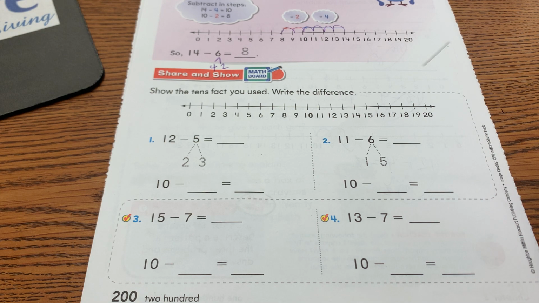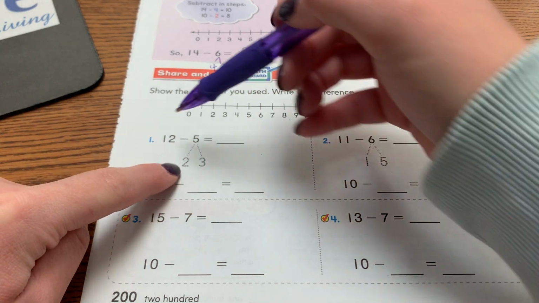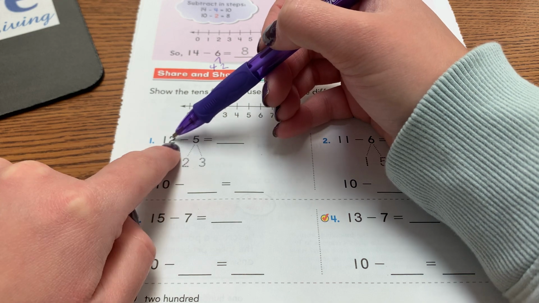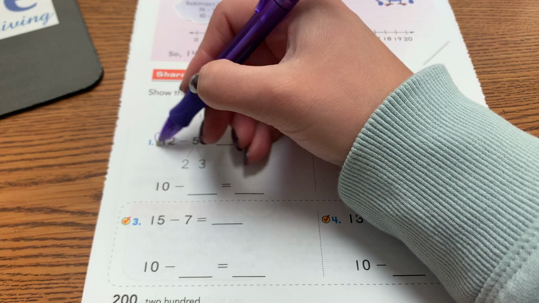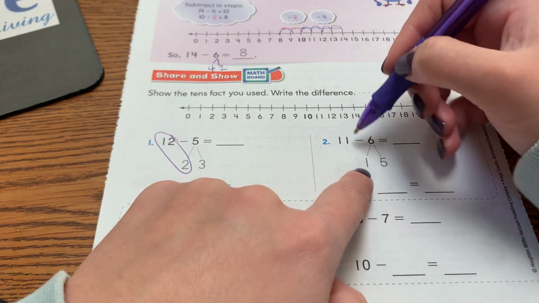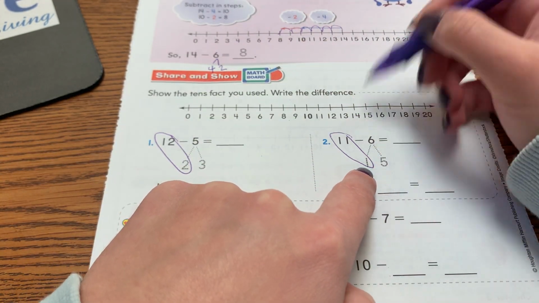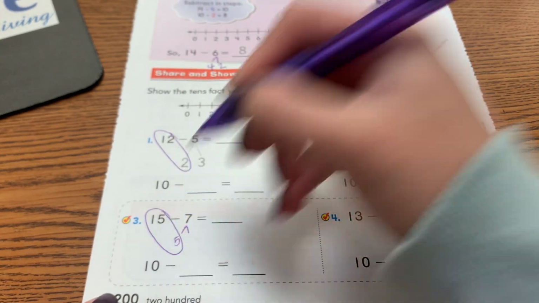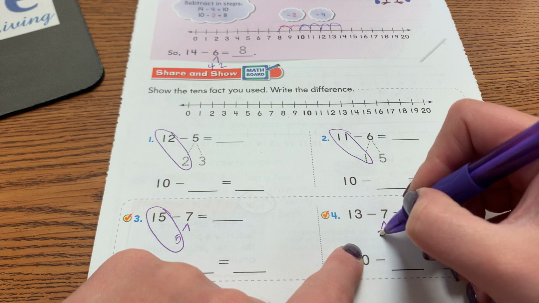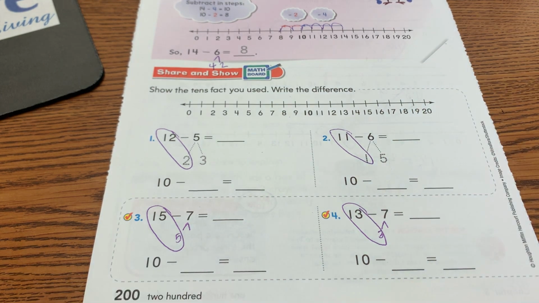So much easier if you just take this number in the ones place and stick it down here, okay? That's all you do. Look at this one, ones place. They just put it down here. This one will be the same way, ones place. Number in the ones place, and take it there and circle it.